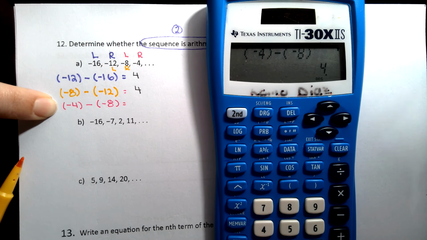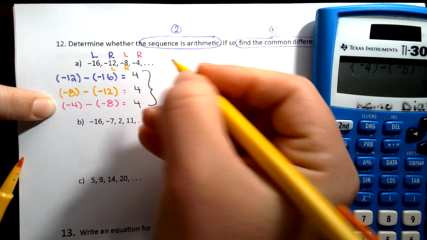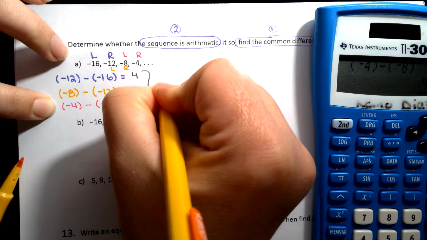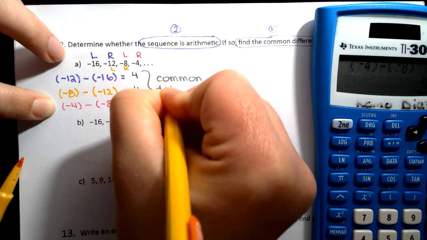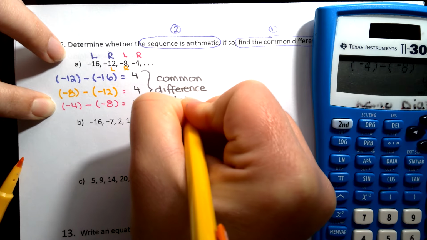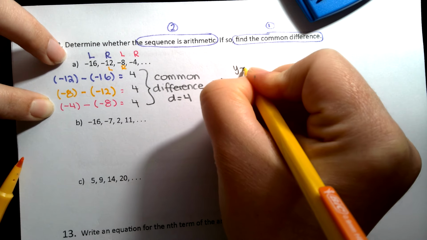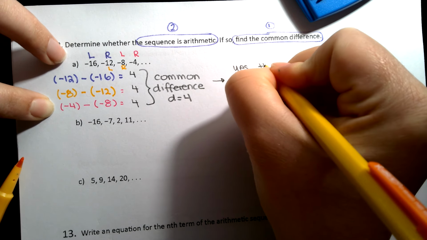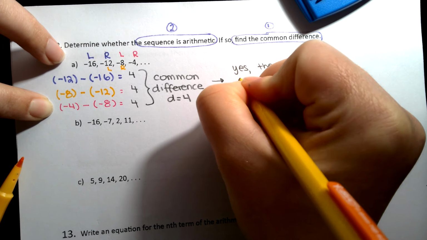So that means your common difference is 4. And that means that yes, the sequence is arithmetic.